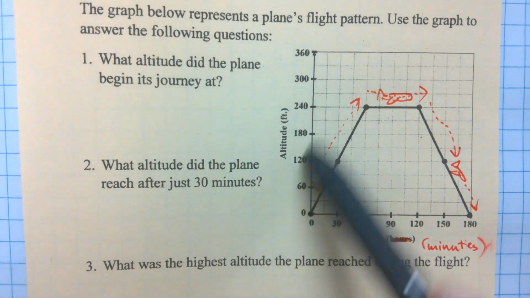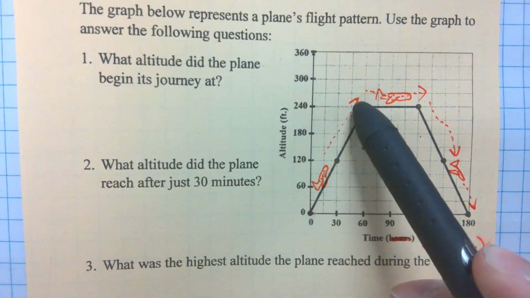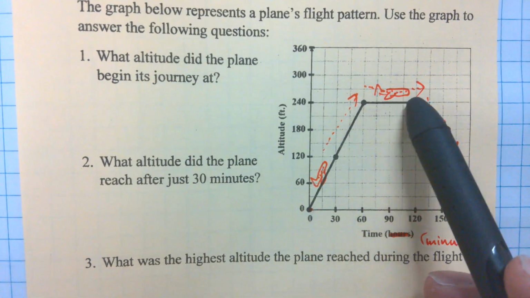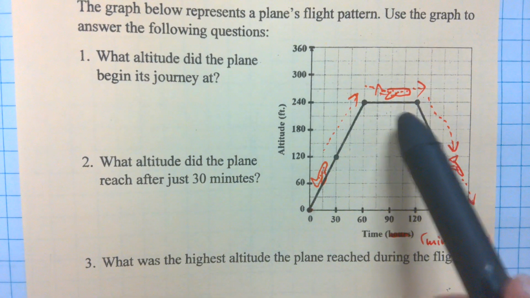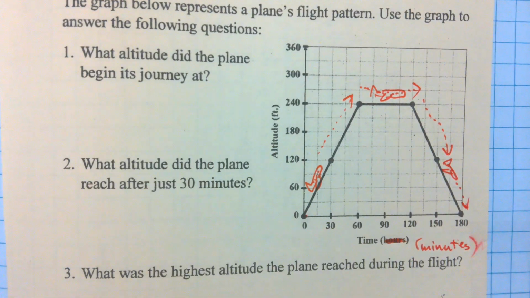So like we said, this graph here represents a plane starting down here at 0, going up, up, up, up into the air, right? Altitude means height. We're staying at a constant speed for a little bit so you could walk around, go to the bathroom on the plane. And then the plane starts to descend or go down.